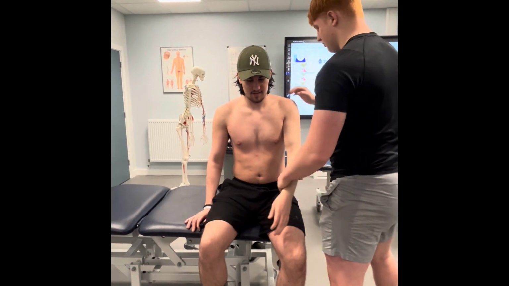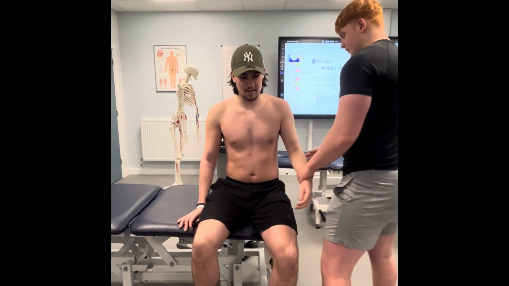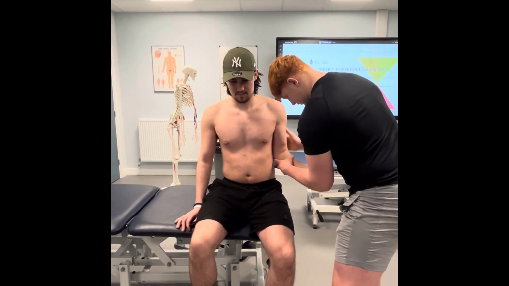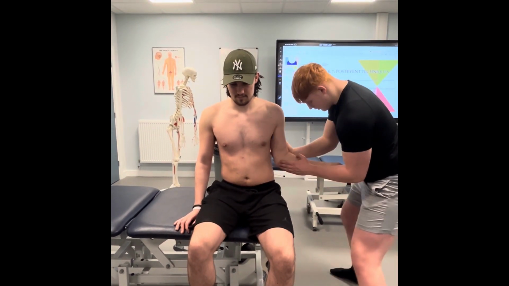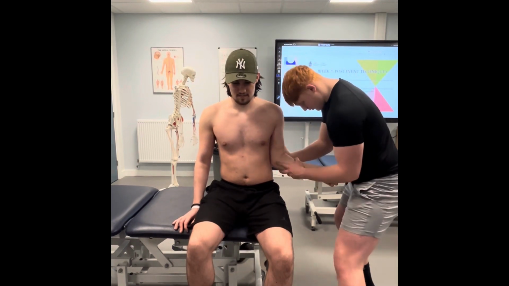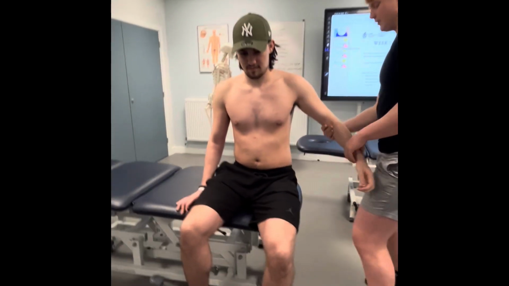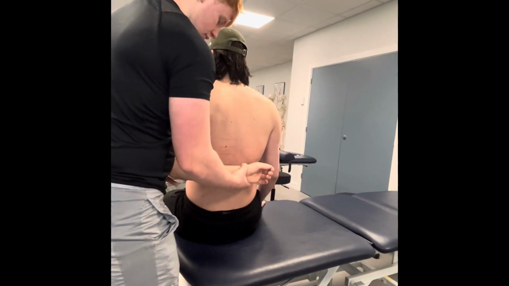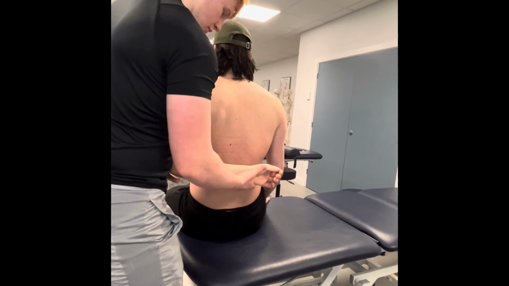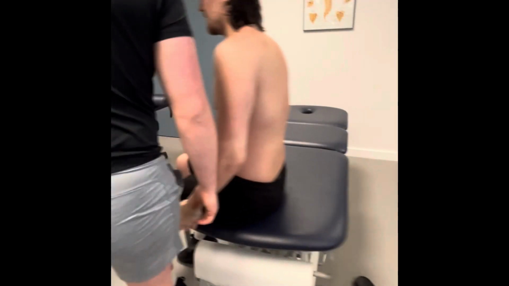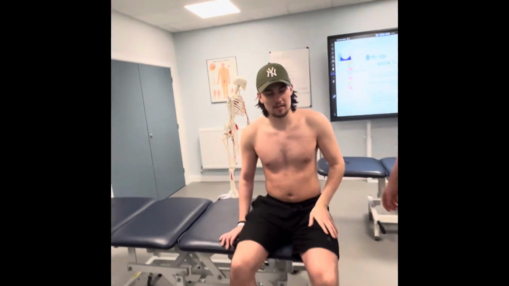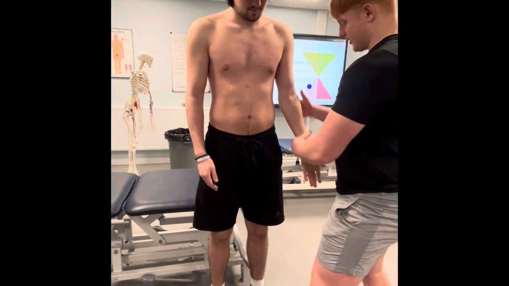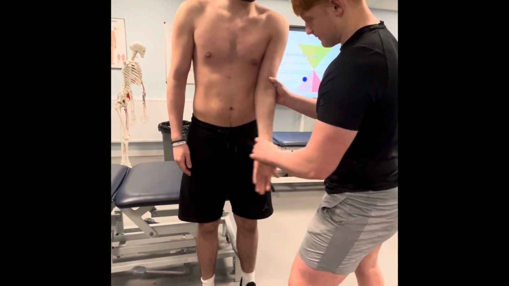I then assess extension of the glenohumeral joint, which is moving the arm back. Next, I abduct the shoulder, which is raising the arm sideways. Then, I externally rotate the shoulder, which is rotating the arm outwards. Then, I place the arm in an internally rotated position behind the back. I do this when internally rotating in front of the body. It can be difficult to get the full range of motion, as the body of the individual can get in the way. Then I adduct the arm, which is moving the arm inwards.